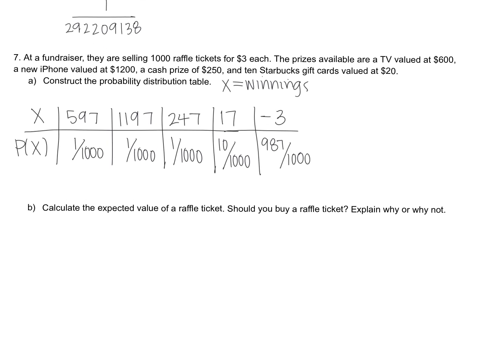So then the expected value of a raffle ticket will then determine whether or not we should buy a raffle ticket. So to get our expected value, we take each outcome and we multiply it by its probability and we add them all together.